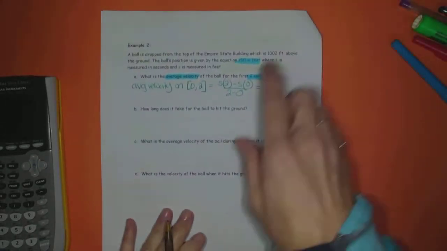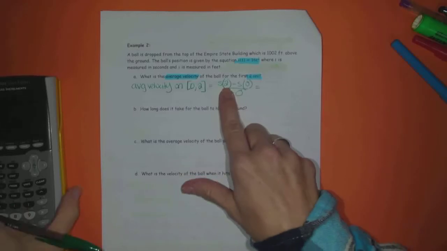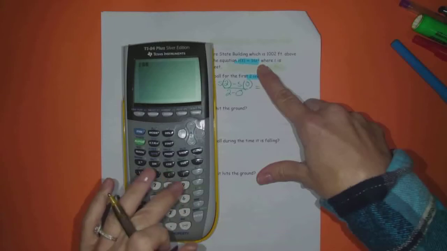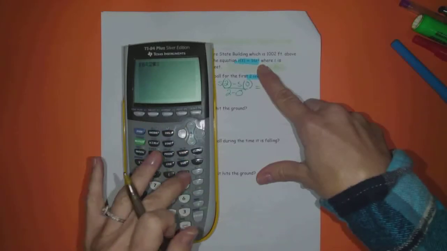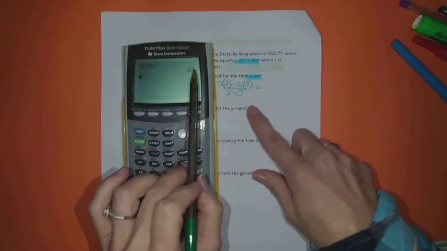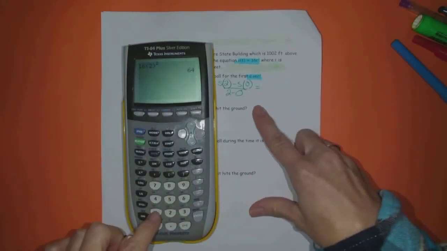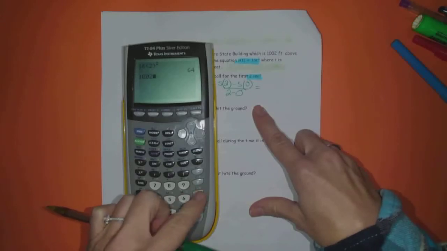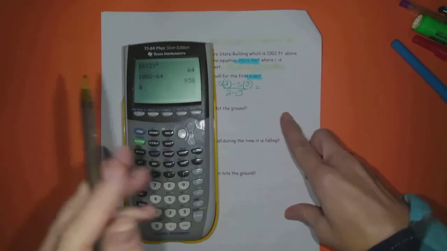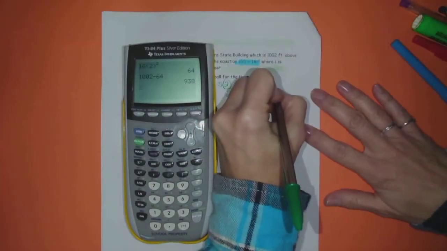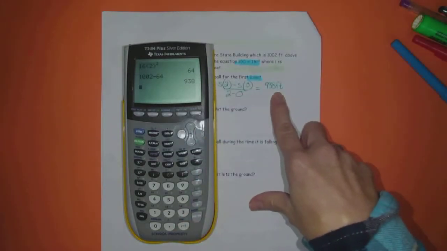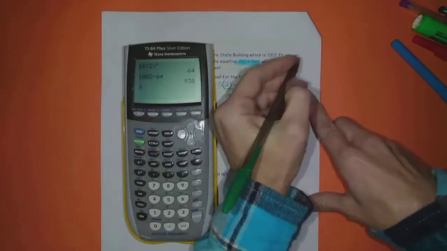Okay, so now I'm going to plug in. So the position at 2 seconds. Now, got to be clever here. Let's plug 2 in. So if I take 16 times 2 squared, this means 64 feet, but that's not my position. My position is actually 1,002 minus 64 feet because I've traveled 64 feet downward. So I'm really at 938 feet off the ground. That's my position from the top of the Empire State Building after 2 seconds.